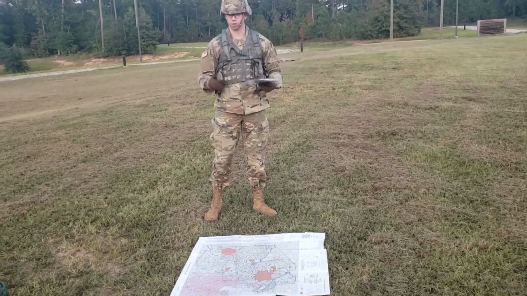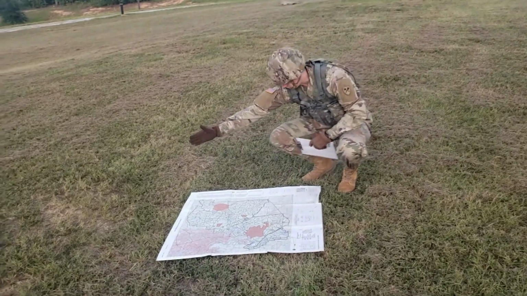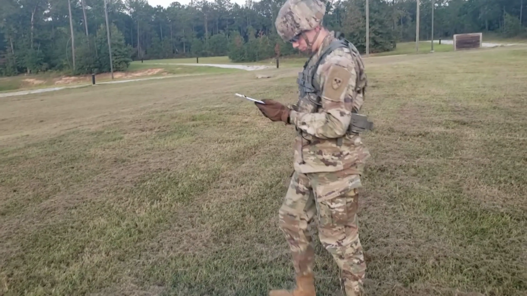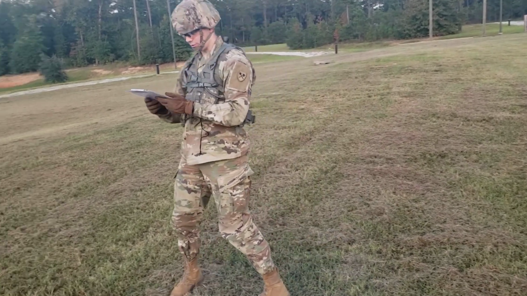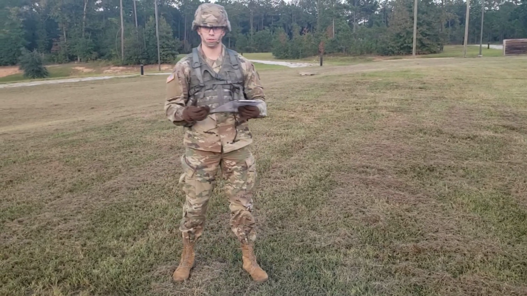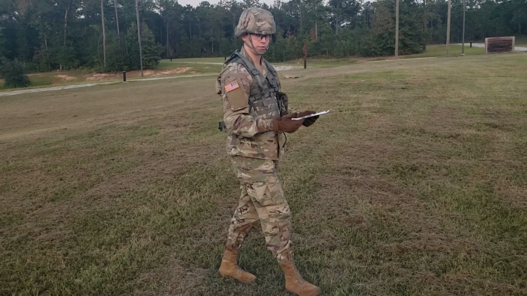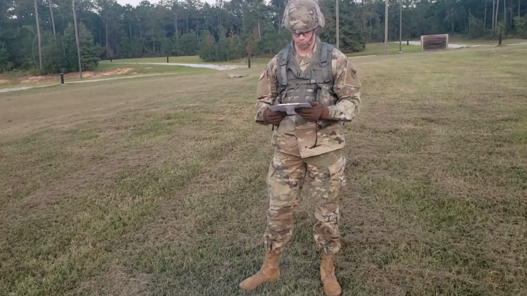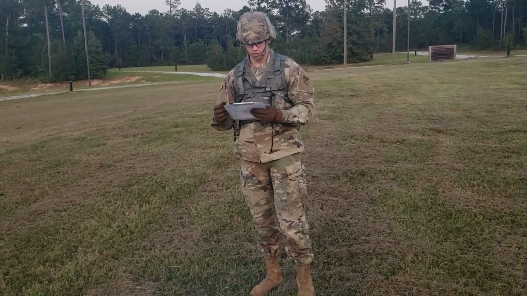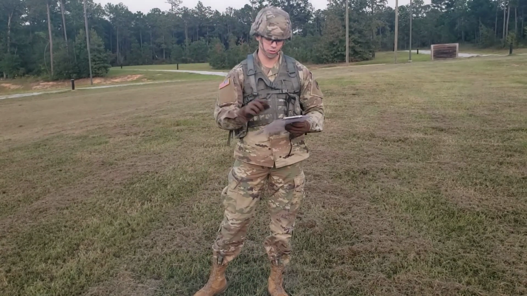Now, as far as map information goes, all of the map information is within the margins, so the marginal information. Now, as far as terrain features are concerned, we will only be using the 5 primary terrain features. Those being hills, valleys, saddles, ridges, and depressions. A good acronym for memorization of these terrain features is Hidden Valley Ranch Dressing, Salad Ranch Dressing, as it was.